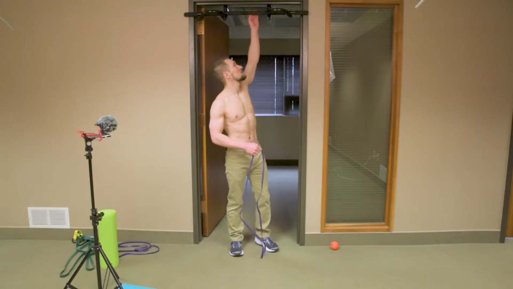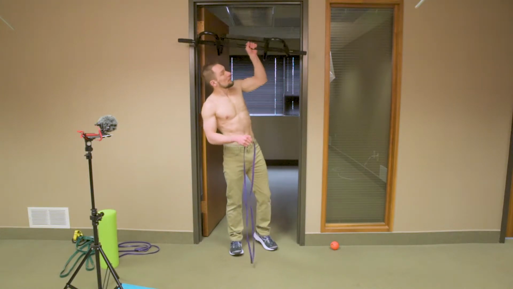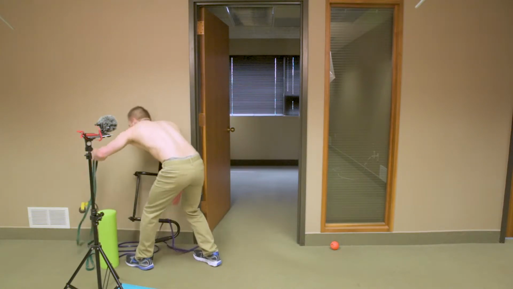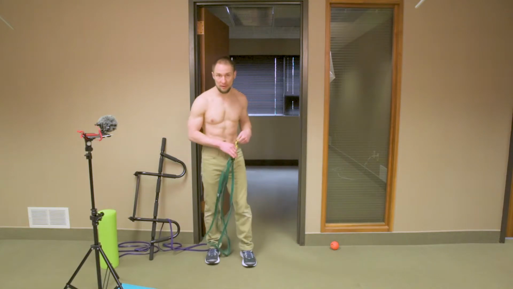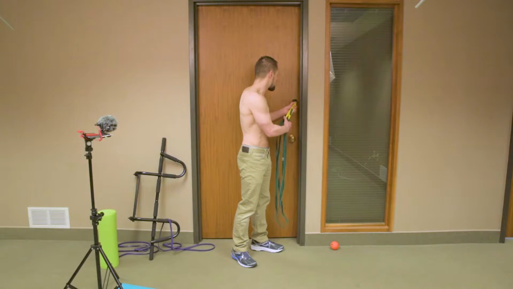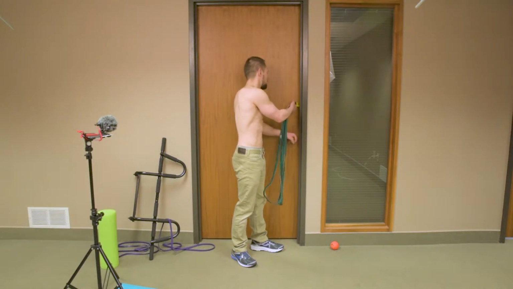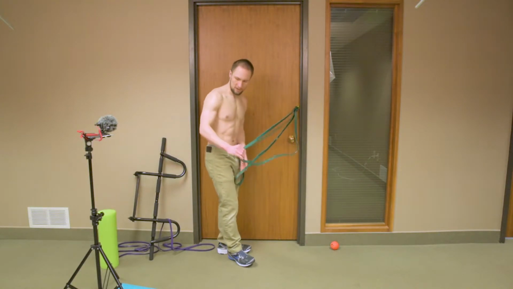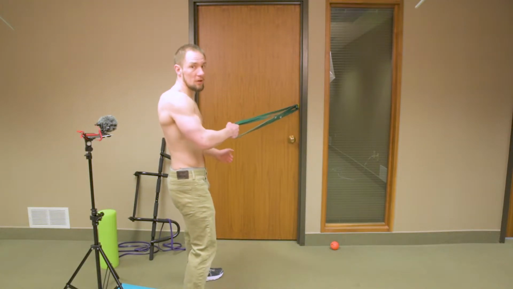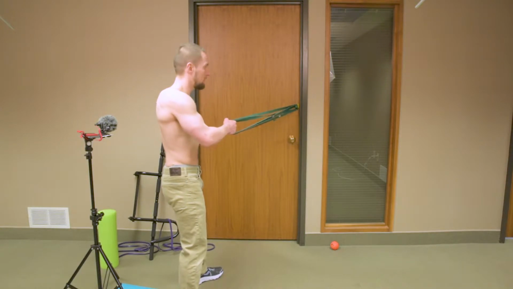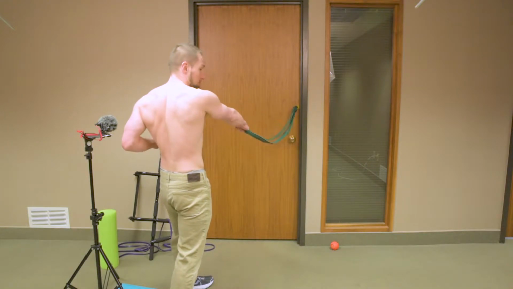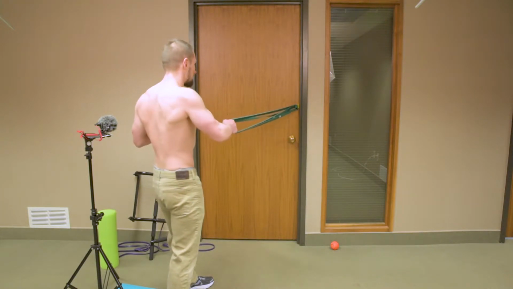Another couple of cool exercises that you can do might involve doing a type of rowing exercise. So one of my favorite exercises to do is this one here. I will just pull and rotate. All right, so I'm just rotating and bringing my arm back, something like this.